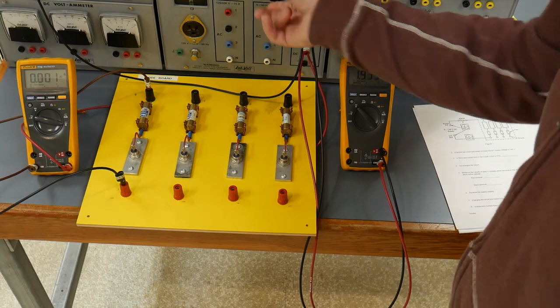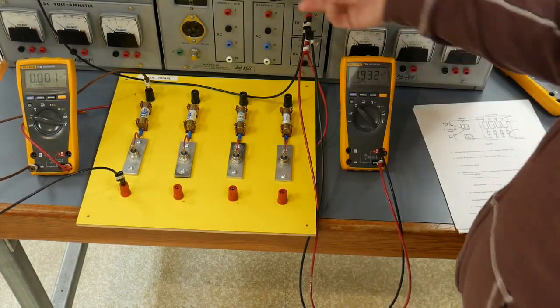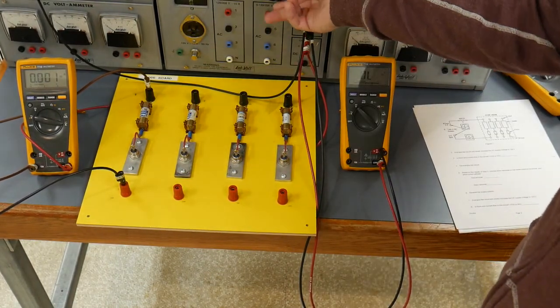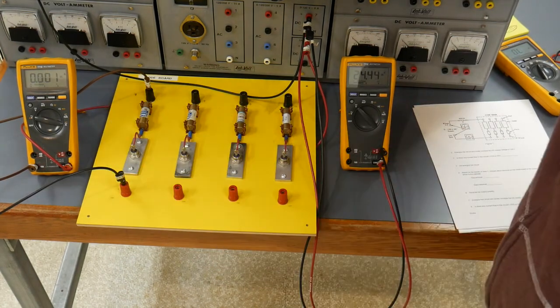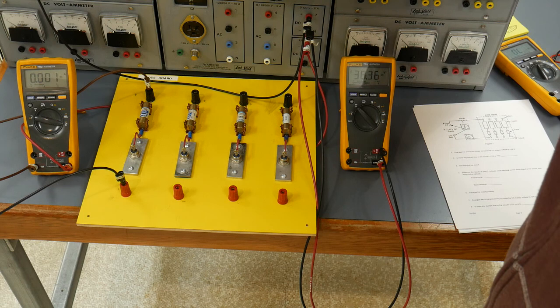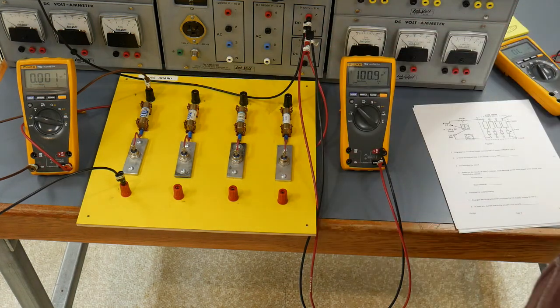I'm going to turn that back down. I'm going to power up, okay, and I'm going to energize the circuit. You can see that I'm at 21 volts. I have no current flow yet. I'm at 45 volts, still no current flow. I'm at 78 volts, 85 volts. I'm at 95, 96, 97, 100, a little over 100, and I have no current flow.